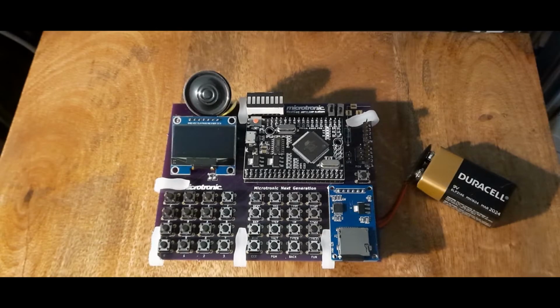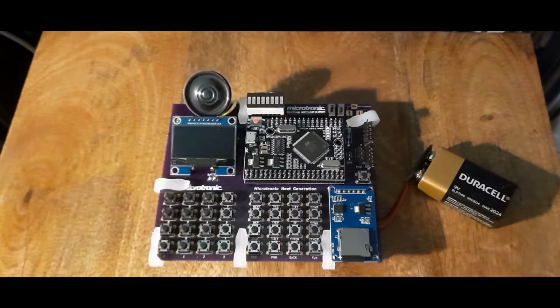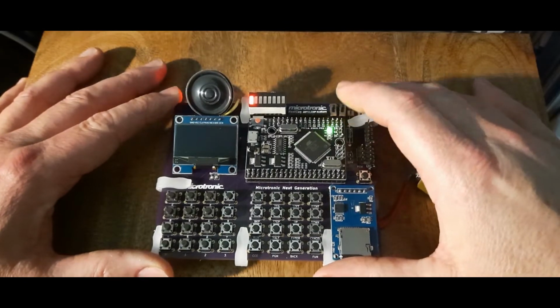Alright friends, the second PCB version for the Microtronic Next Generation has arrived. This time we are using the SPI OLED display, which we had identified as the fastest and best display solution for the Microtronic Next Generation. We had tried the IIC version of that OLED and also the Nokia 5110 LCD display, and the SPI OLED is actually the best, or SPI I should say, right?